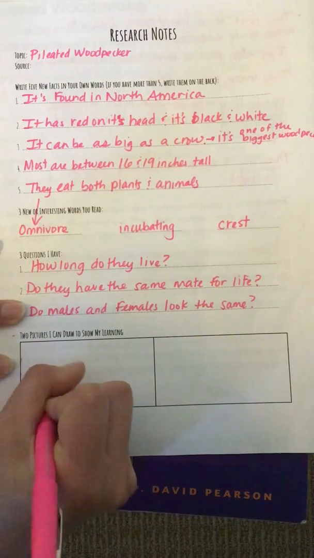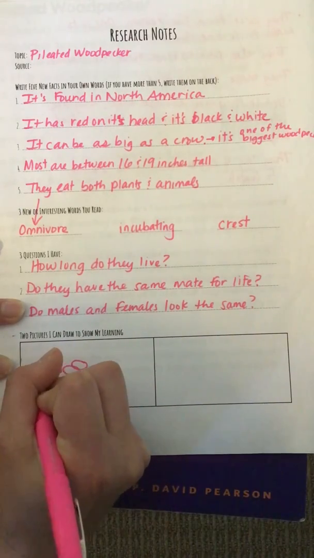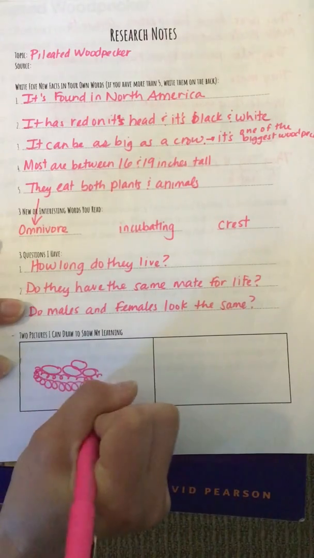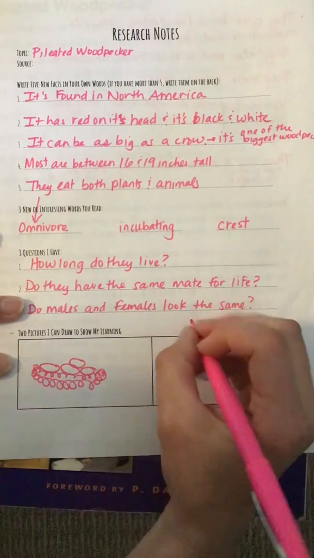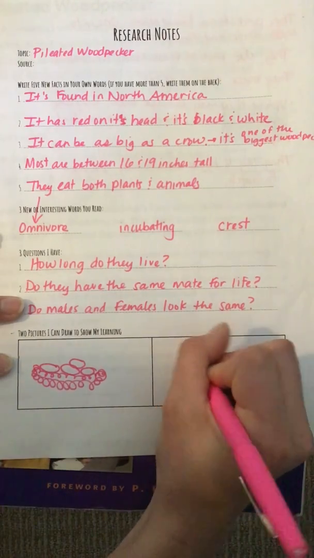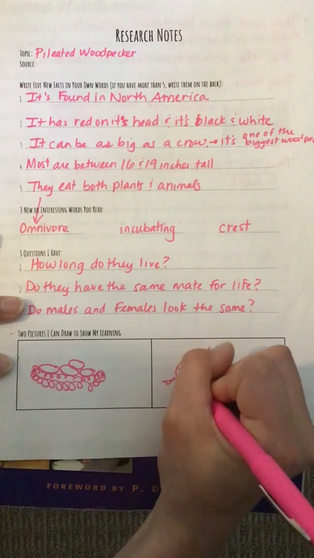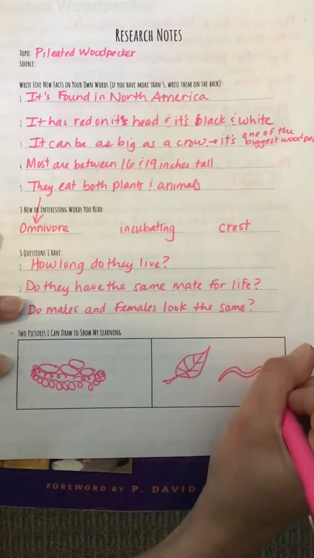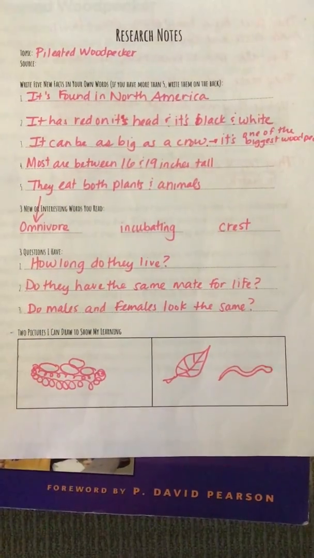So I might draw 4 eggs so I can remember that they usually lay 4 eggs. And then I also might draw a leaf to remind myself that they eat plants. And then I also might draw a worm to remind myself that they eat both plants and animals.